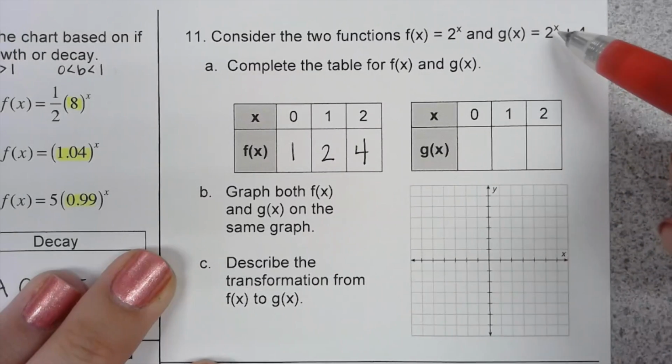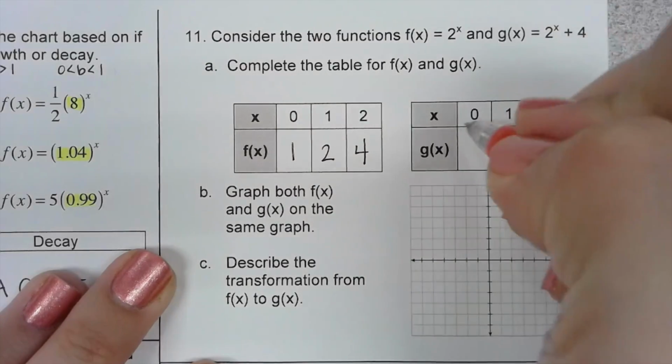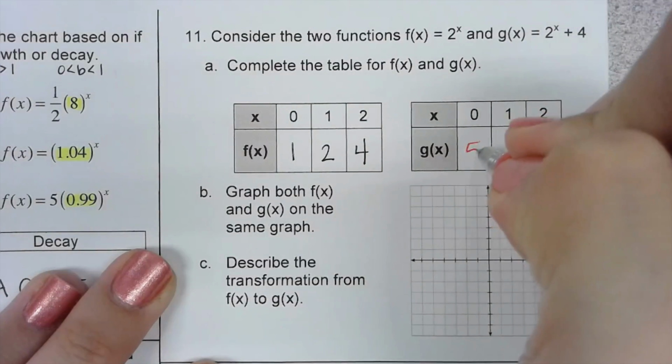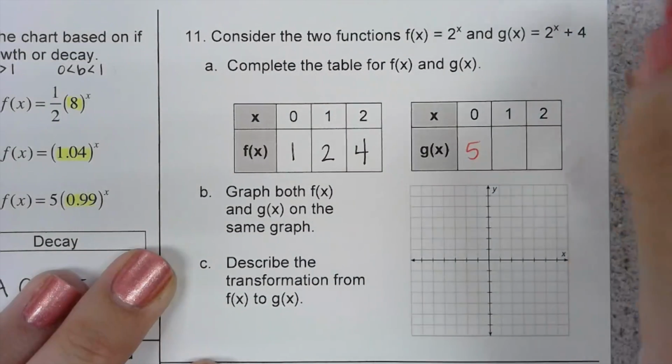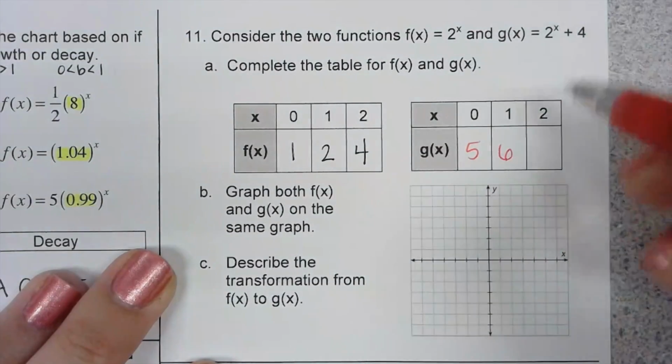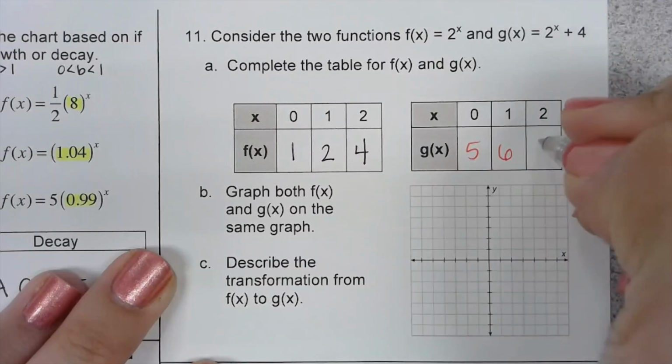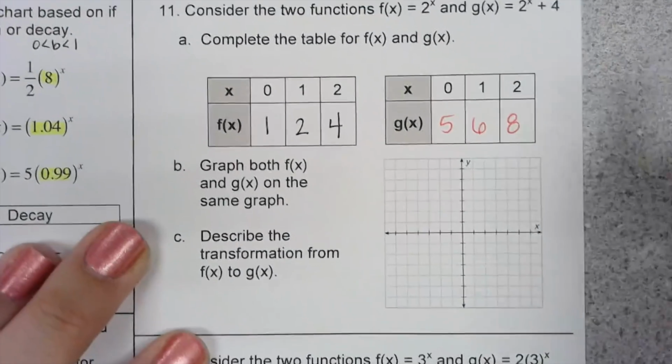On this one, I'm plugging the same numbers in. But then after I get out that value, I'm going to add 4 to each one. So 2 to the 0 is 1, but 1 plus 4 is 5. 2 to the first is 2, but 2 plus 4 is 6. And then 2 to the second is 4, but 4 plus 4 gives me 8.